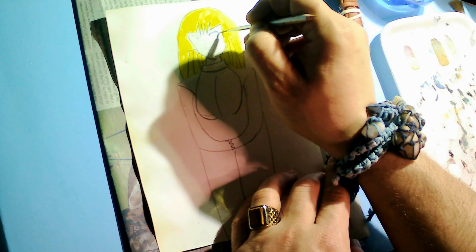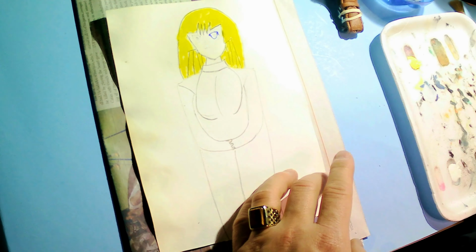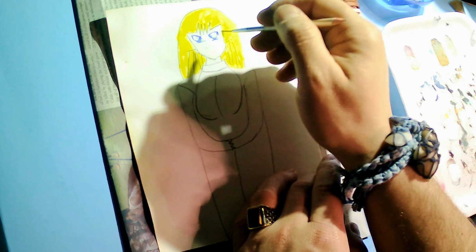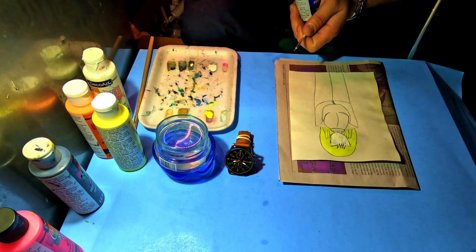I drew the eyes with a thin brush, using white for the background, then added blue for the iris and black for the pupils and eyelashes. I emphasized the eyelids with a black outline, adding expressiveness to the look.